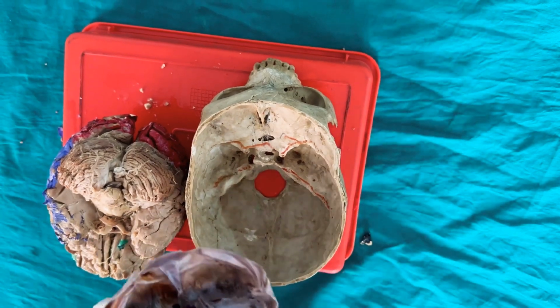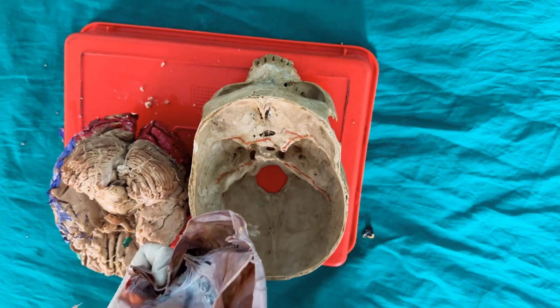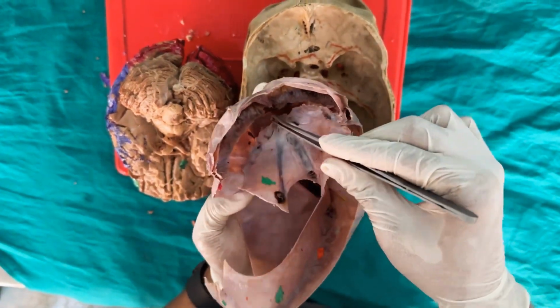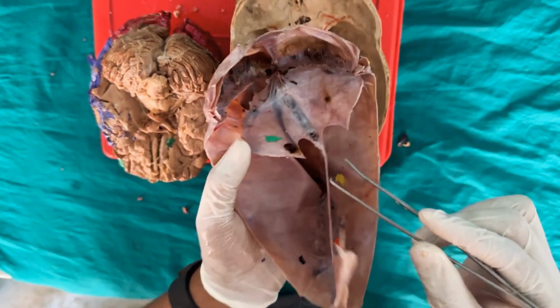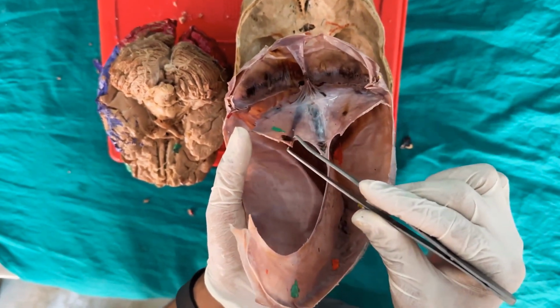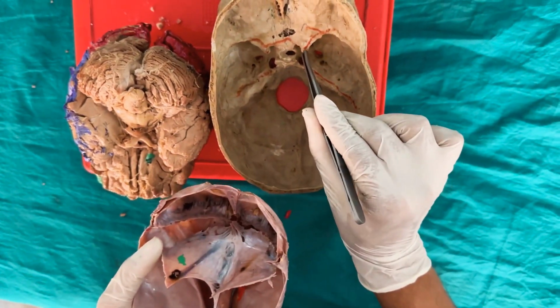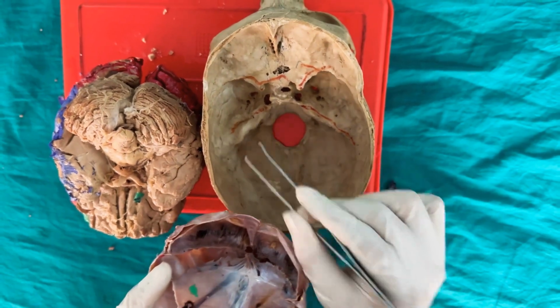So this is the anterior free margin over here. Another one is the posterior margin that you can see over here. This is the posterior margin. The anterior margin remains free, but the anterior-most part of the anterior margin is fused with the clinoid process of the sphenoid bone that I already showed you in the specimen.